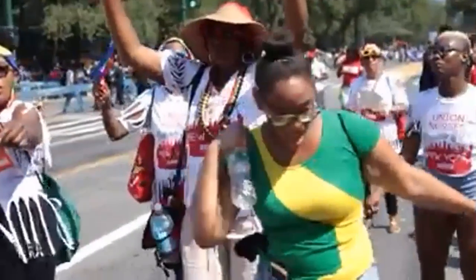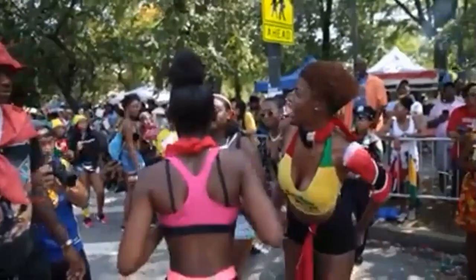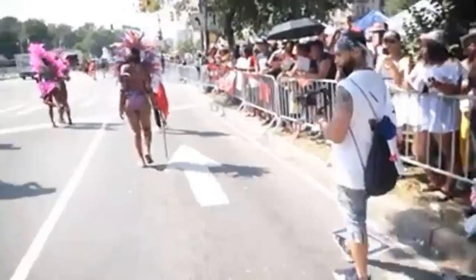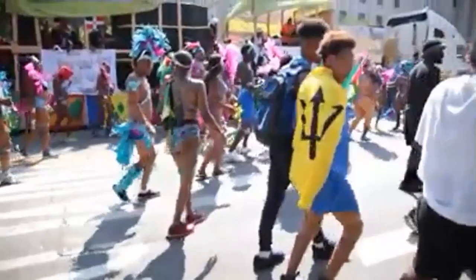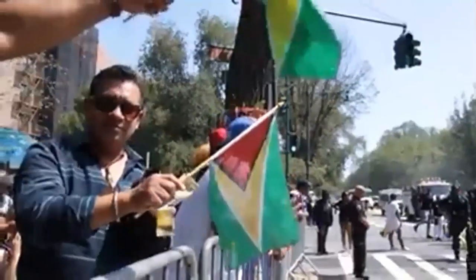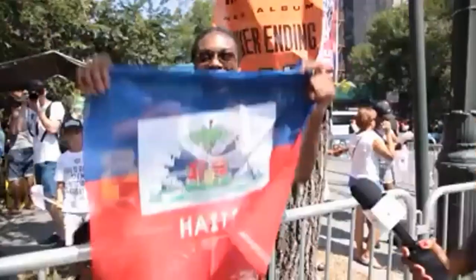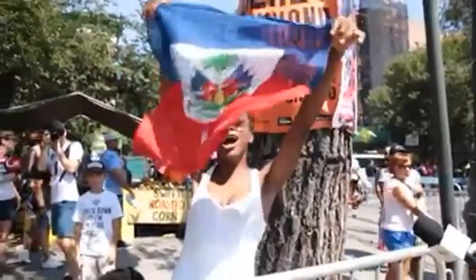It is the biggest bacchanal in Brooklyn every Labor Day. Nearly 2 million people, young and old, converging on Crown Heights to soak up Caribbean culture and see island pride in full effect. Let's go Haiti!